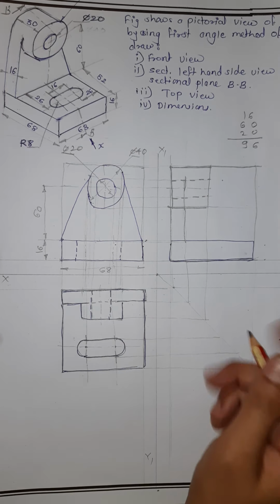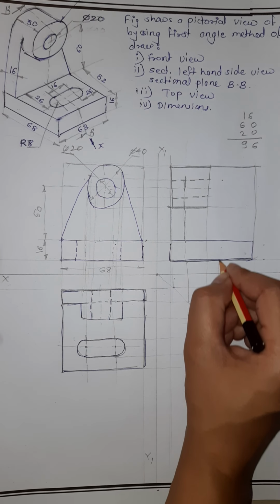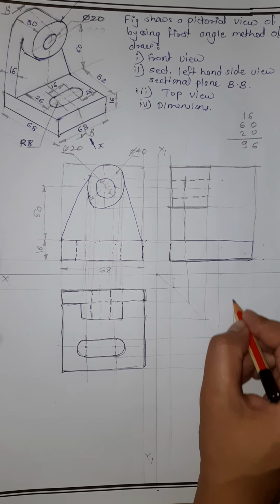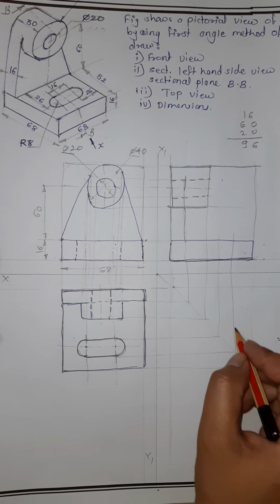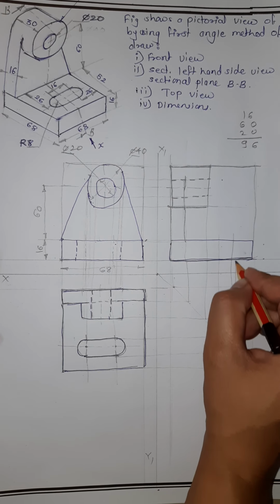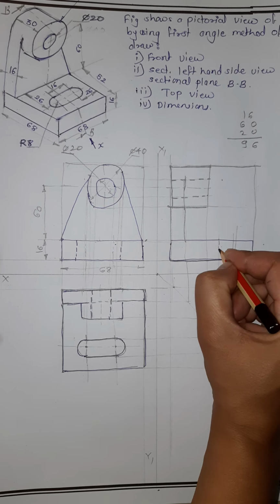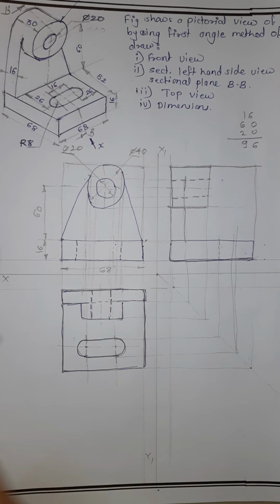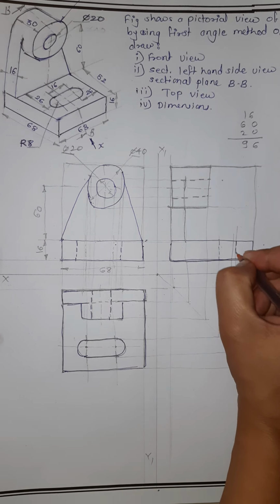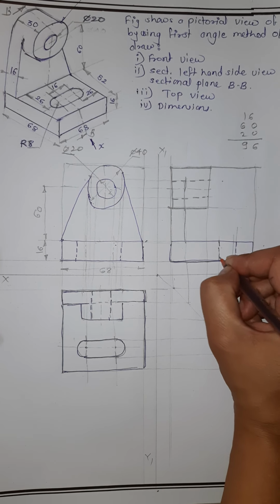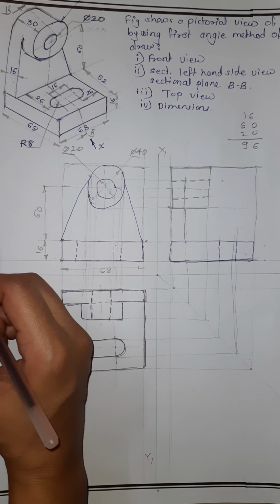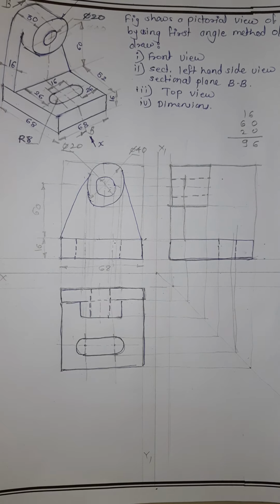This hole, so we'll project it like this. Okay, so in this portion there are hidden lines for that hole, correct?